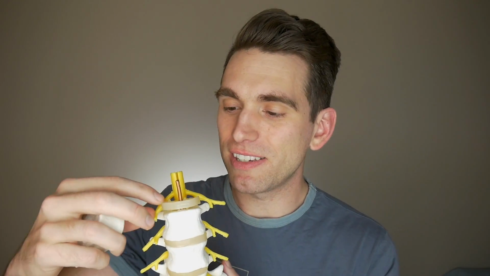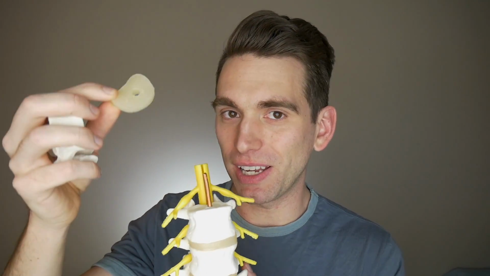Now, in between each of these vertebral bodies, we have the intervertebral discs, and those are what are involved in disc herniations. If we take one of these discs out and look at it, it's basically just a squishy little cushioning, shock absorbing material. It has a more firm outer layer and then a more jelly-like inner layer that helps provide cushioning and support.